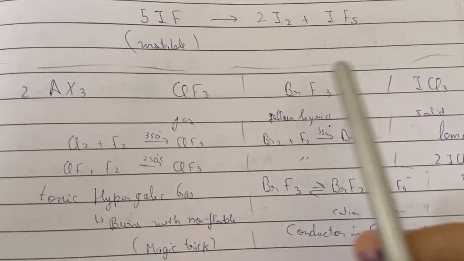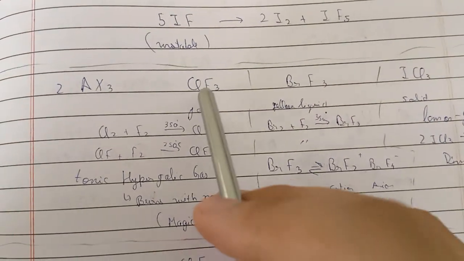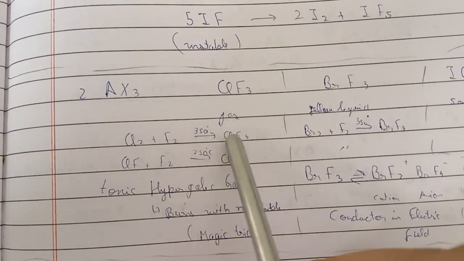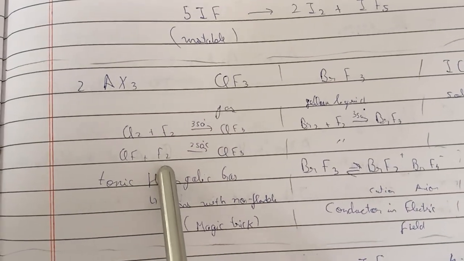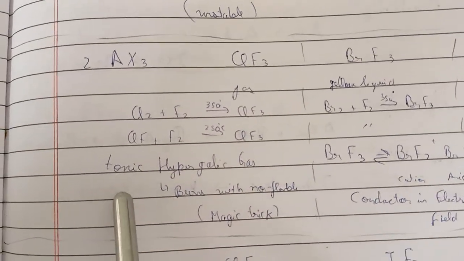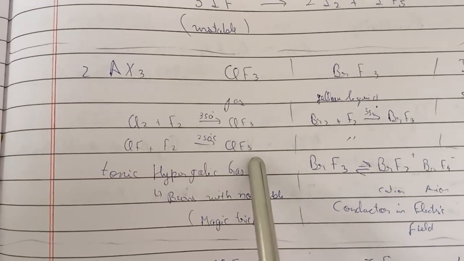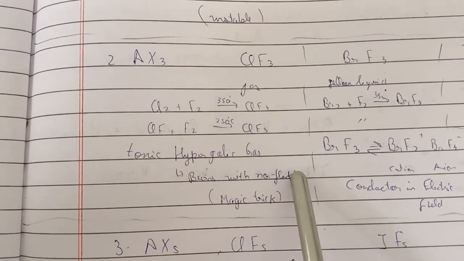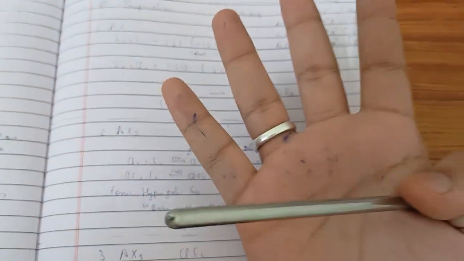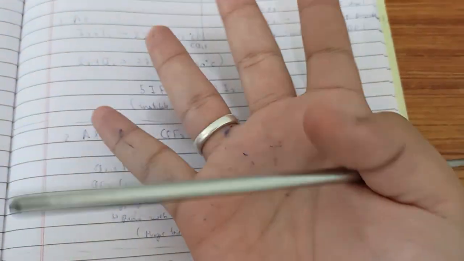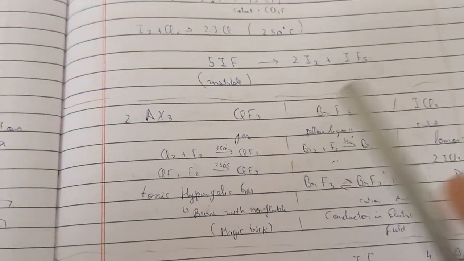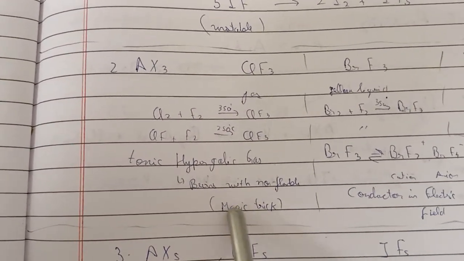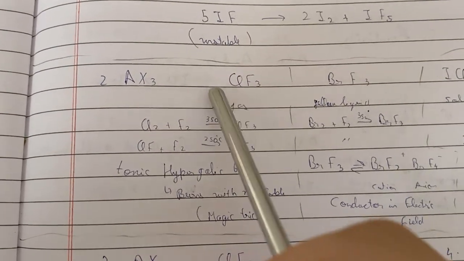We have ClF3, BrF3 and ICl3. ClF3 is gaseous and is made from Cl2 plus F2 at 350 degrees Celsius, or ClF plus F2 at 250 degrees Celsius. It is a toxic hypergolic gas. What does that even mean? Basically it burns non-flammable things, like a magic trick. They take the ClF3 and put it on their hands and it burns, but it does not burn their hands. It burns non-flammable stuff, like those magic tricks where people burn their hand.